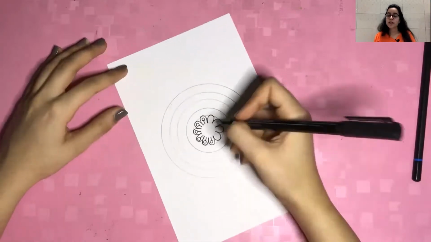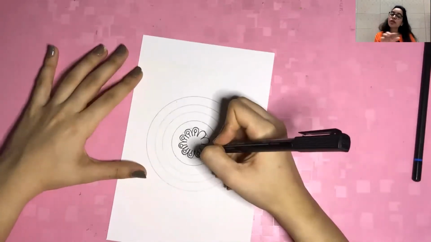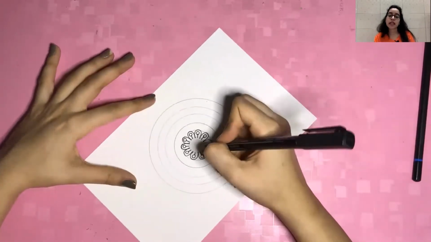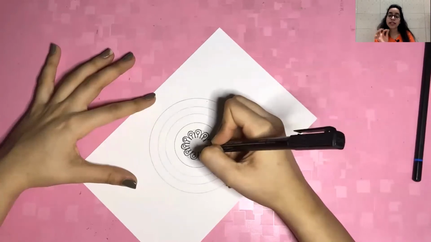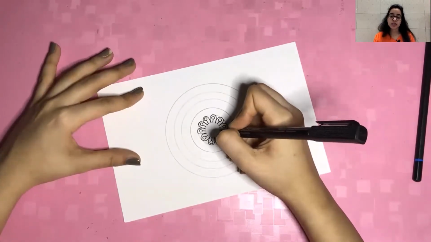This is the beauty of a mandala art form. The patterns in a circle or in a ring of circle repeat, and this is also called symmetry. In technical terms, it is called symmetry.